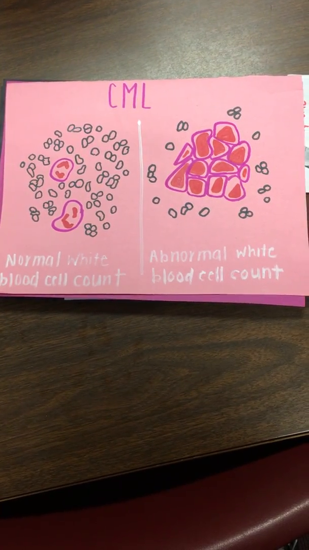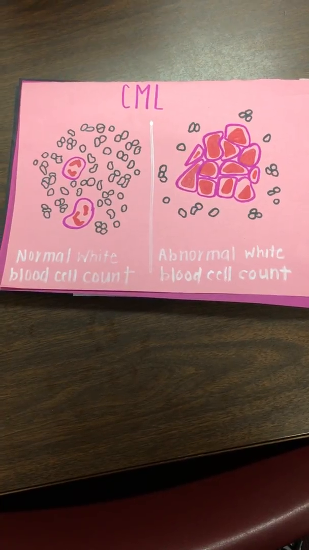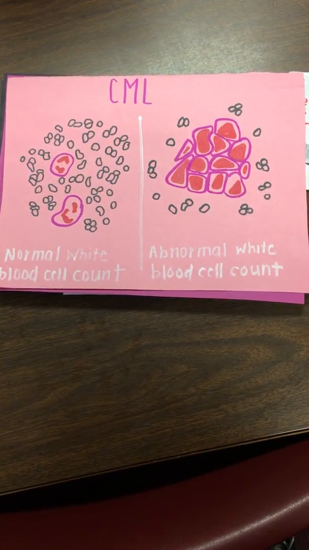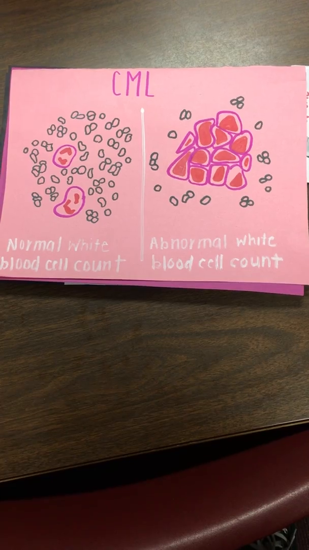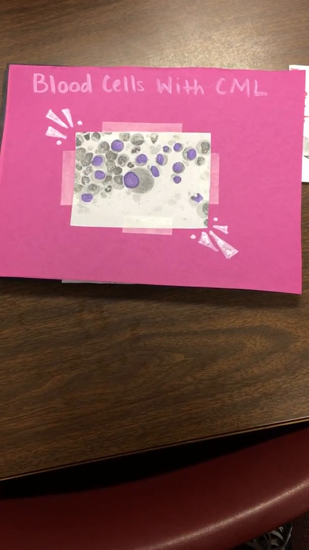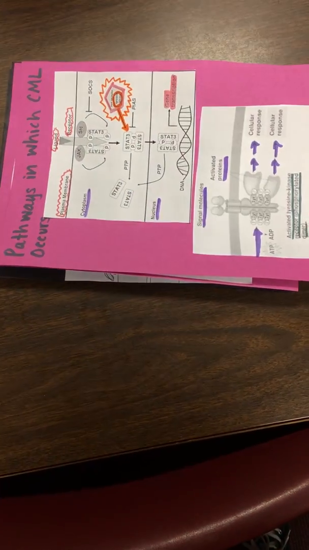Here is a picture of a normal white blood cell count in the human body compared to that of an abnormal white blood cell count in people who are affected by CML. These are the pathways in which CML occurs.